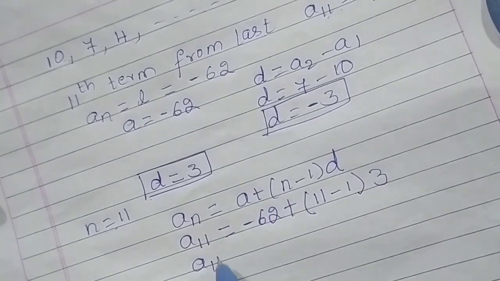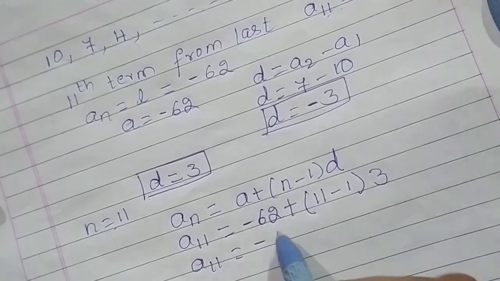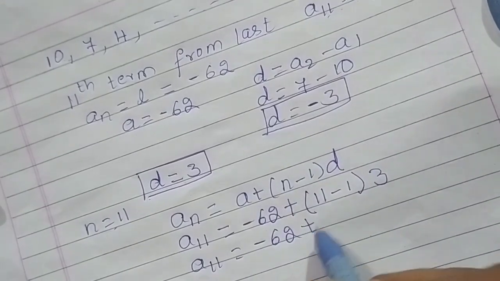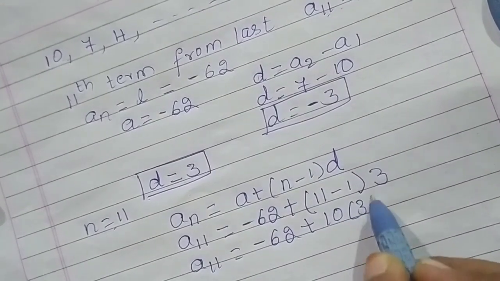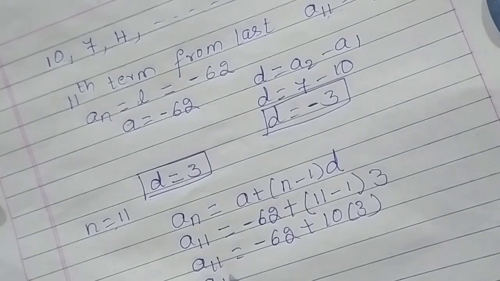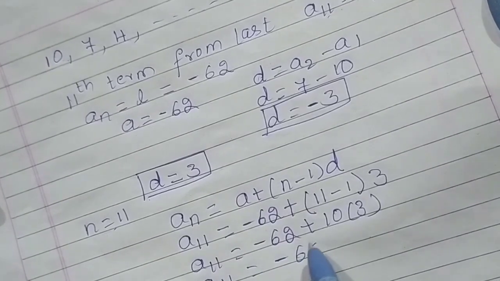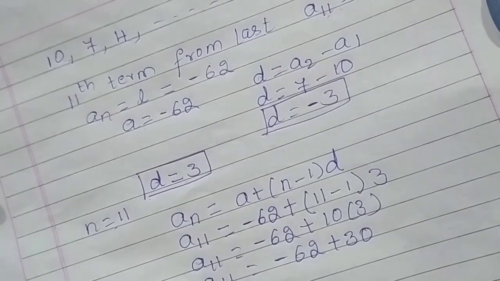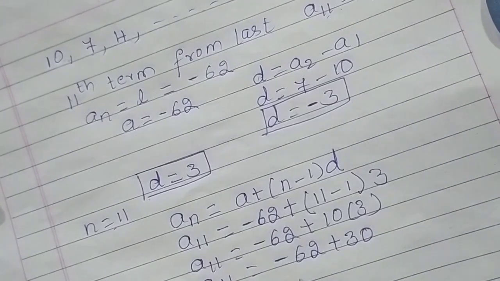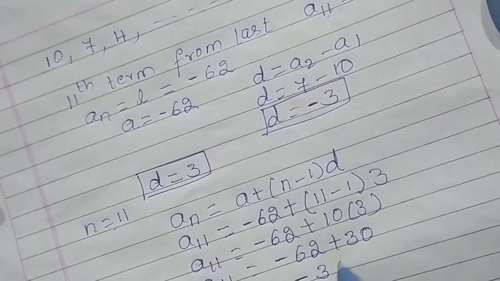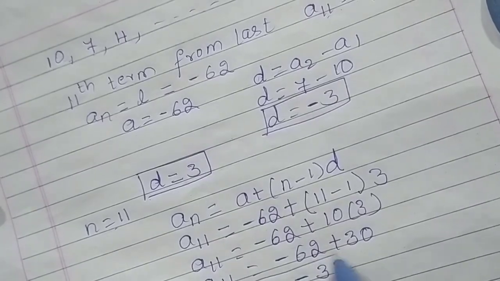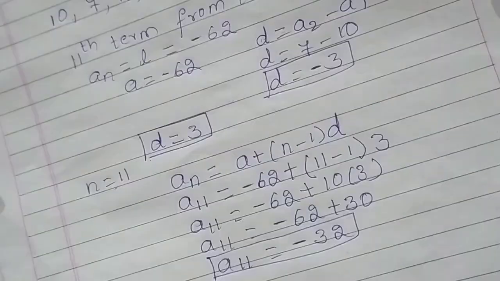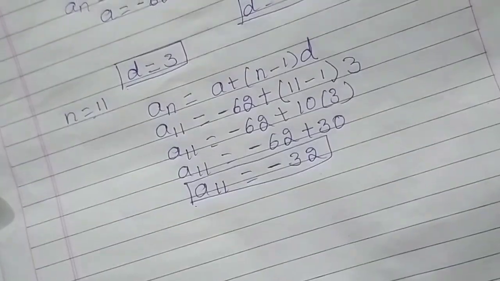So A11 is equal to minus 62 plus 10 into 3. A11 is equal to minus 62 plus 10 3s are 30. A11 is equal to minus 32. The 11th term from the last is minus 32.